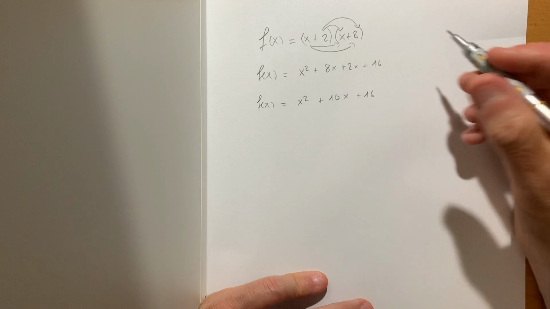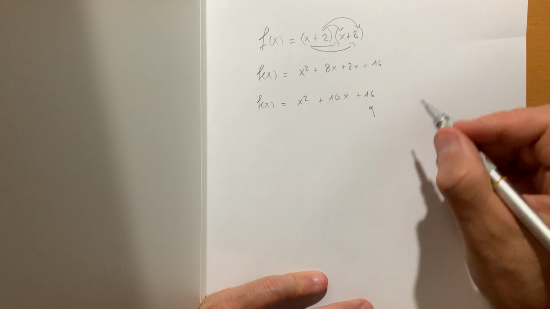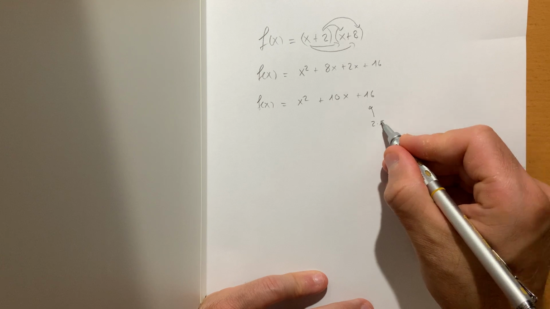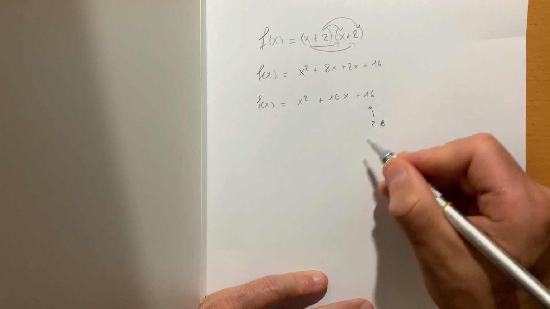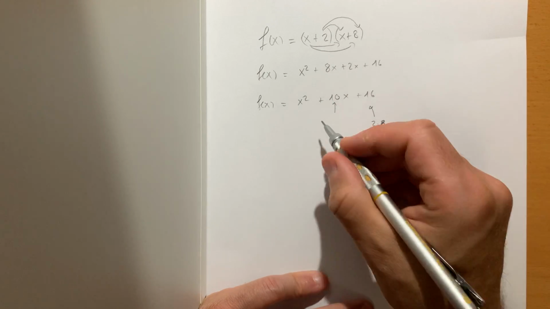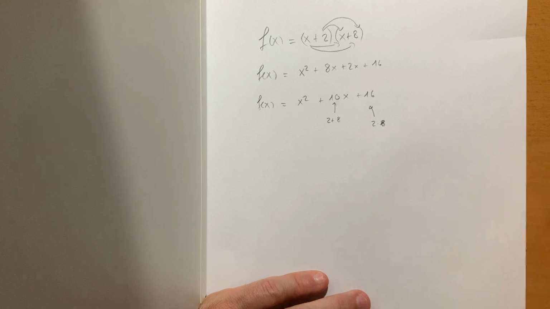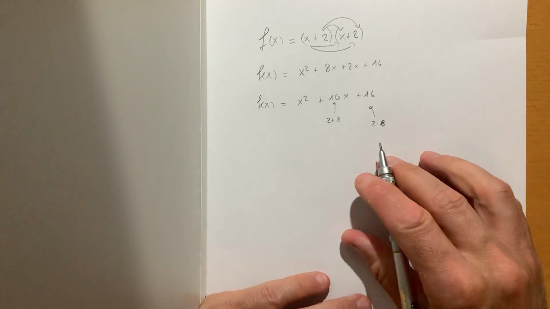So what do we notice? This number is made up by the product of these two. So it's 2 times 8. 2 times 8 is 16. And this number is in fact the sum of the two. 2 plus 8. Okay. So that's quite interesting.